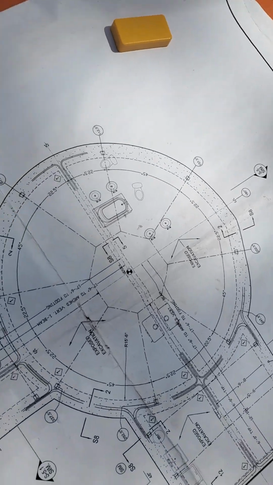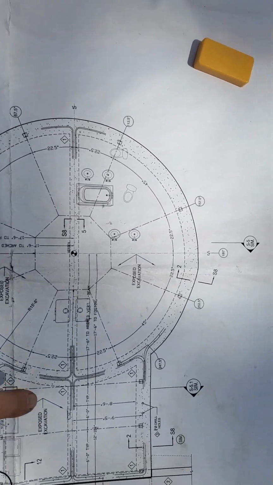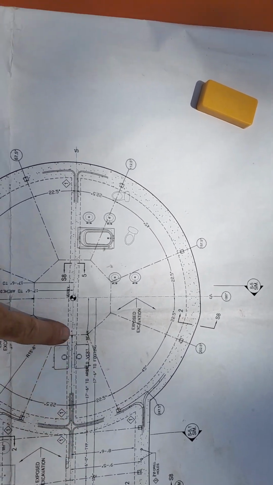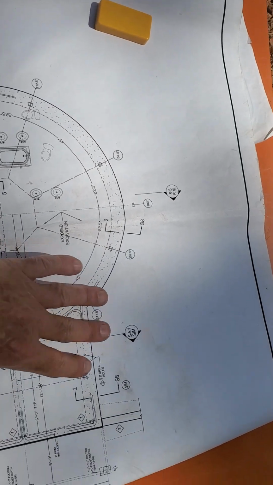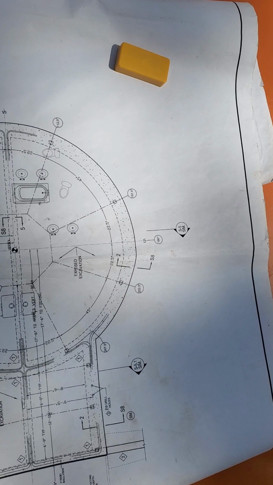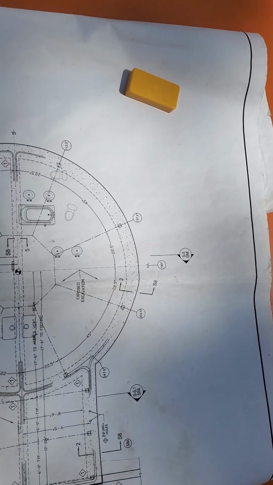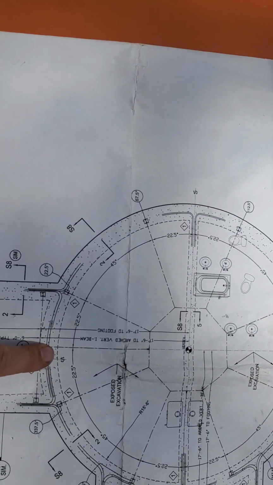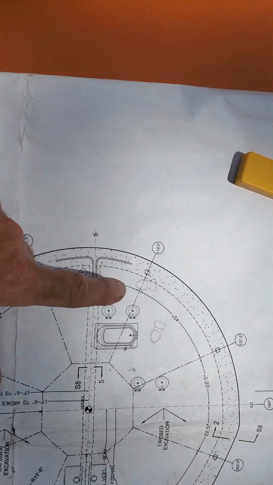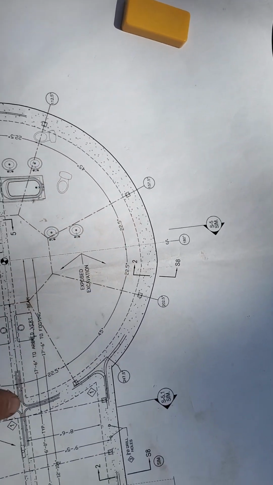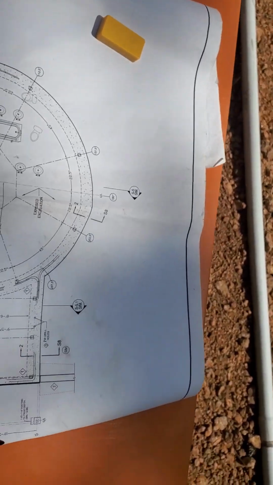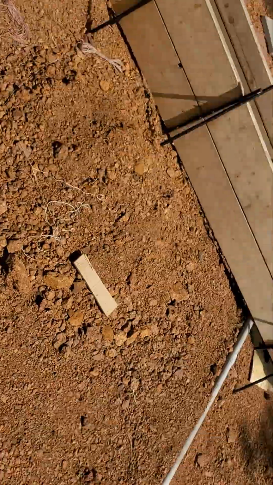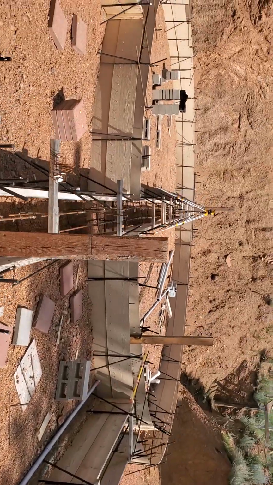What I did was I set this up to be 0 degrees on my long axis here because there's actually a retaining wall there, and I wanted to make sure that this area was straight. So 0, 90, 180, 270, and back to 360. And what I've got is I've got my transit set up over here.